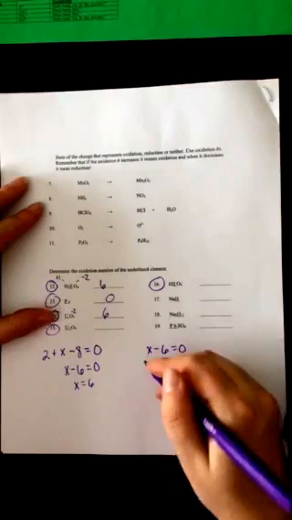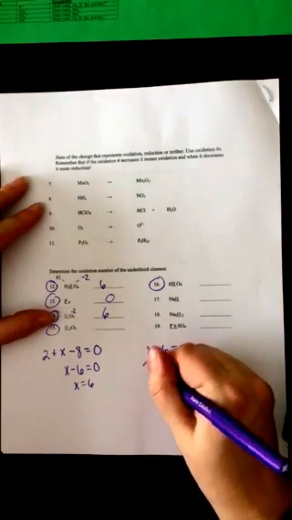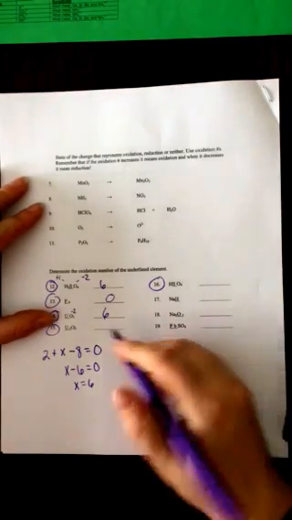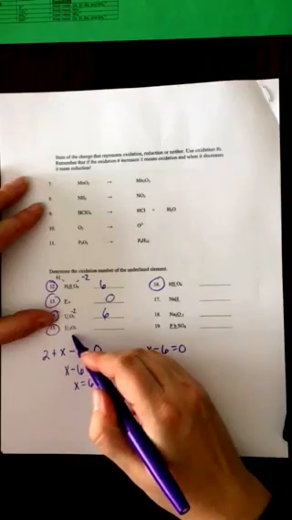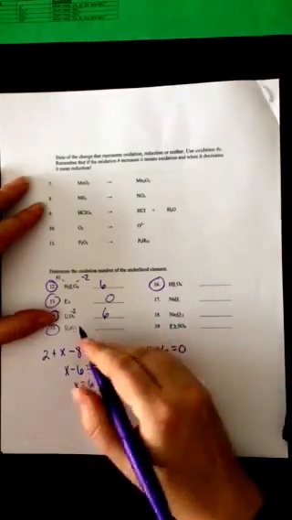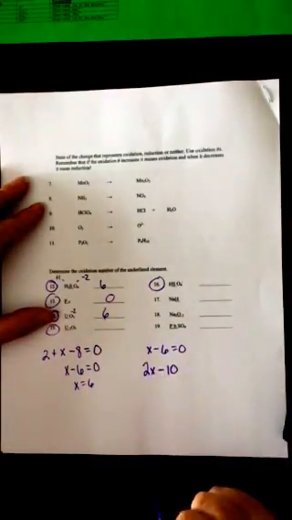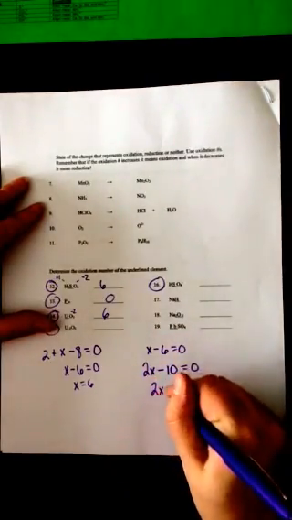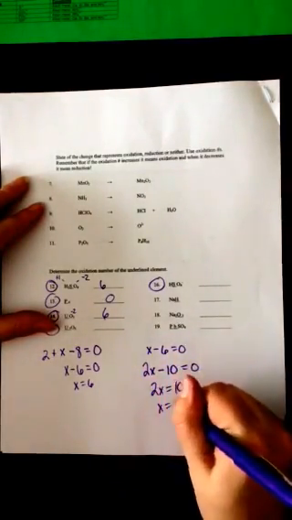We'll do number 15. Let's take a look. So now I have 2X minus, oxidation number of oxygen is still -2. So -2 times 5 is 10, so minus 10. And that has to equal 0. So we do a little math. 2X equals 10. X equals 5. So now the oxidation number here of U is 5.